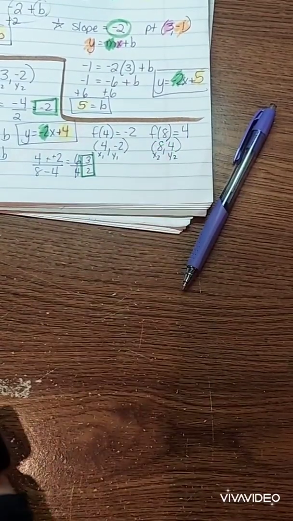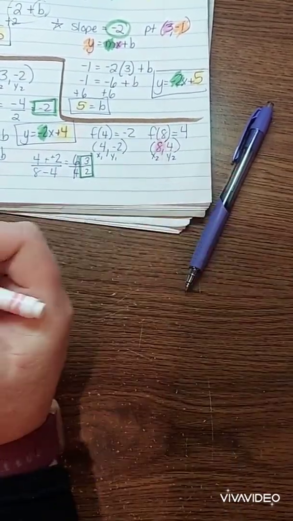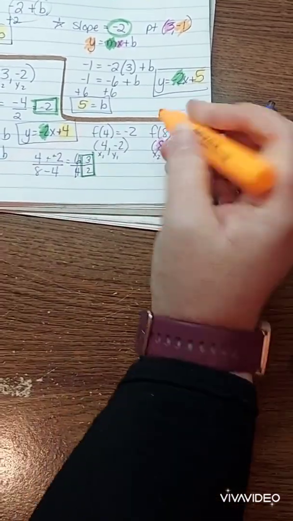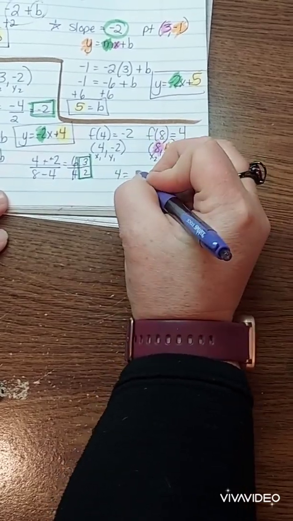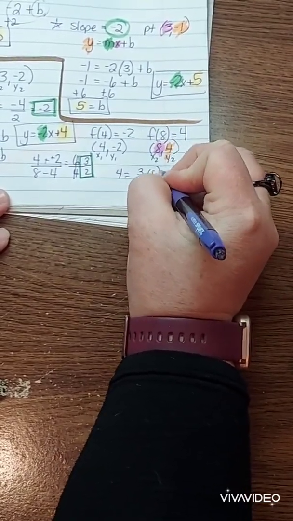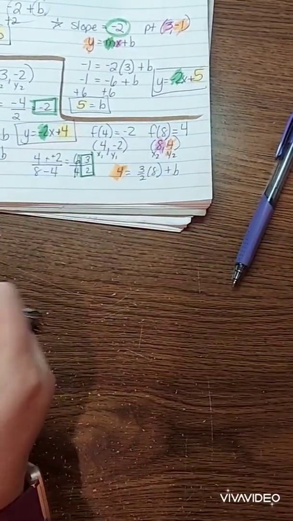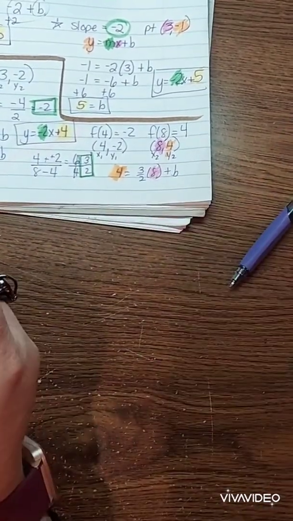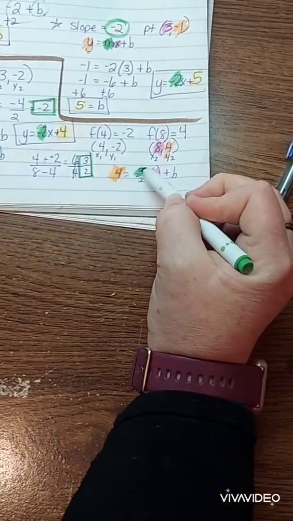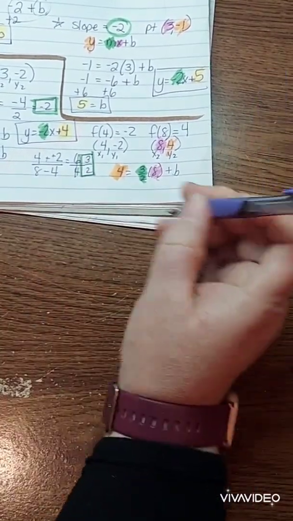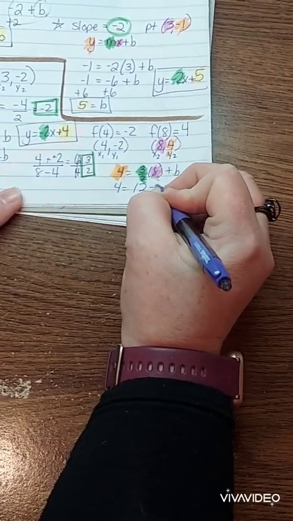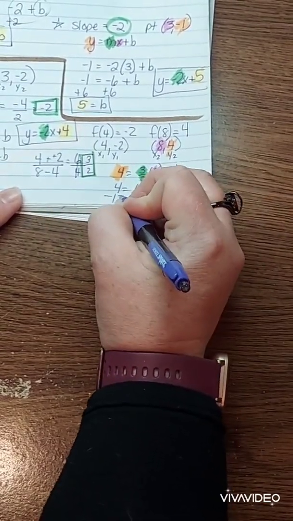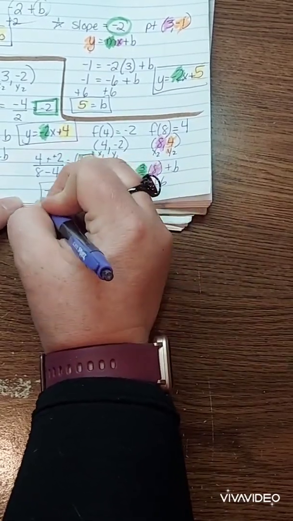All right, which point would you like to work with? I'm going to pick this one. I'm going to put the 8 in for the x and this 4 in for the y. All right, here we go. So 4 equals 3 halves times 8 plus b. I'm going to go back and highlight this just so you can see where these points are coming from. Again, you can pick either one. Make your life easy, though. Think about which one would be easier to work with. All right, well, what's 3 halves times 8? Well, that would be 12 plus b, minus 12, and b is a negative 8.